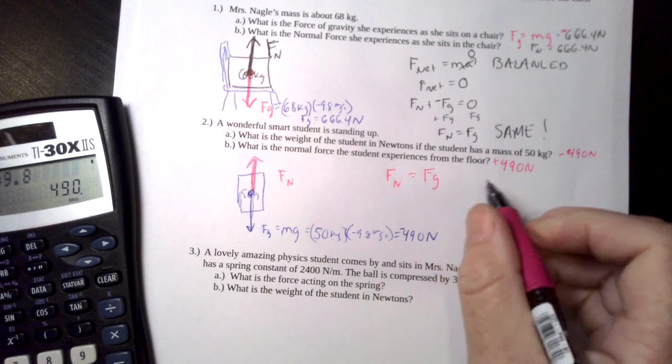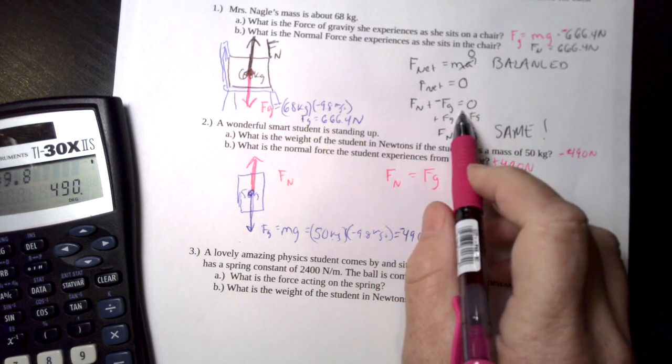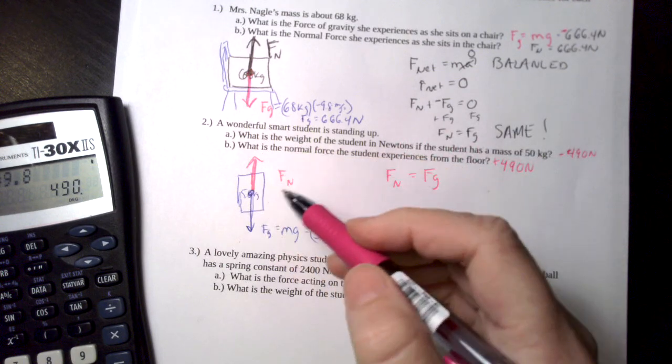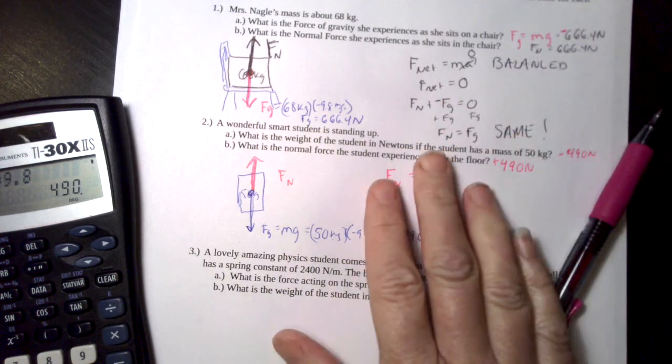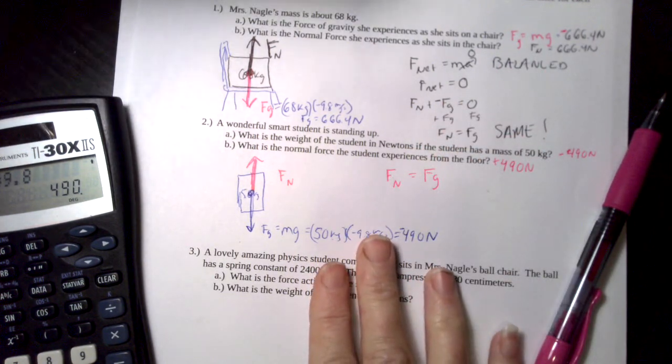Equal and opposite. That way, when you add them up, you get 0 because you're not accelerating. All right, now I'm going to do spring constants.